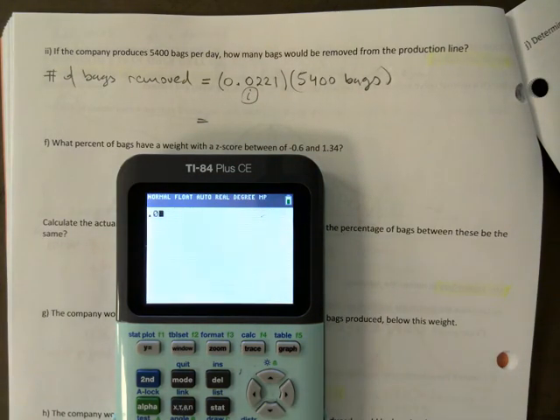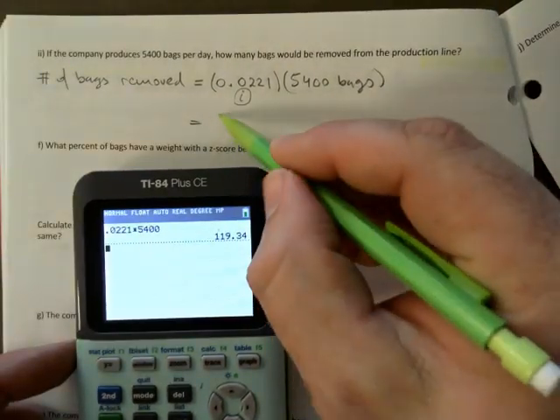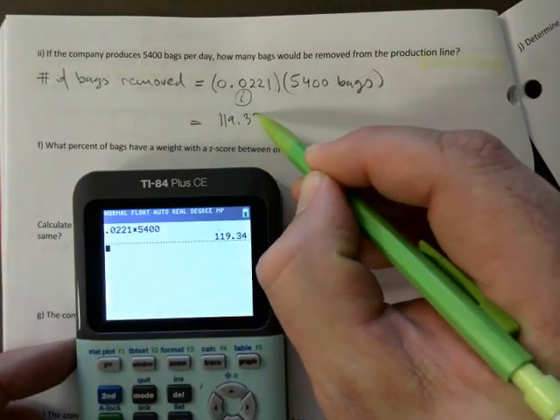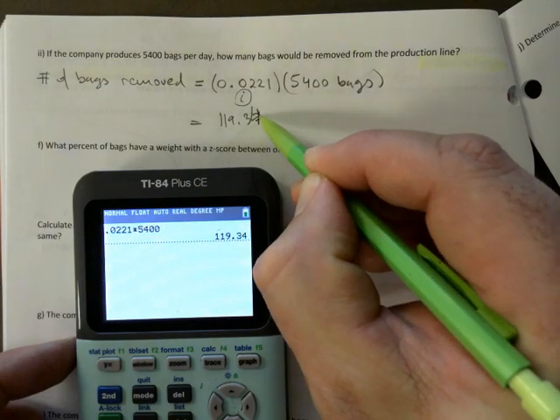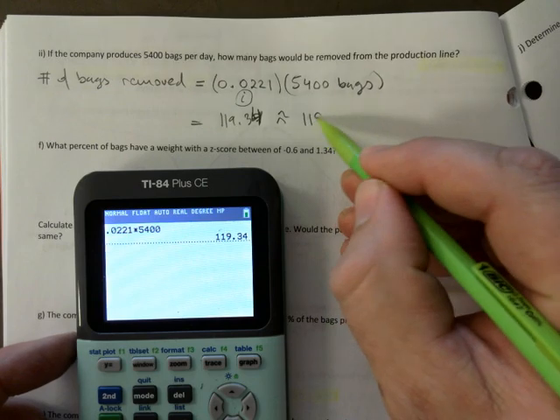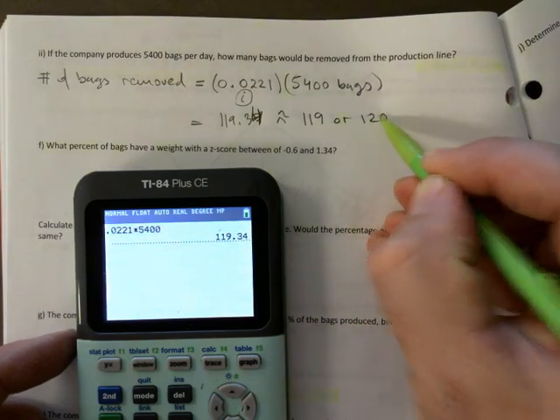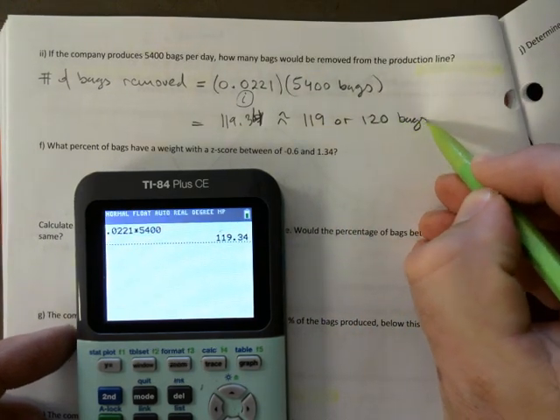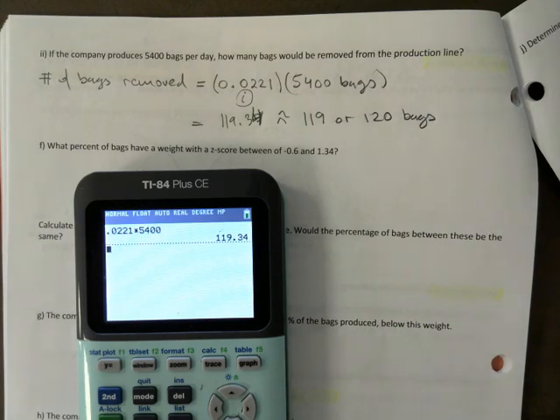And here you're going to have to round. 119.34. So write down the exact number. That is approximately 119 or 120 bags. Just give me one of them on a test or EC. Just round it to a whole number and we're good.